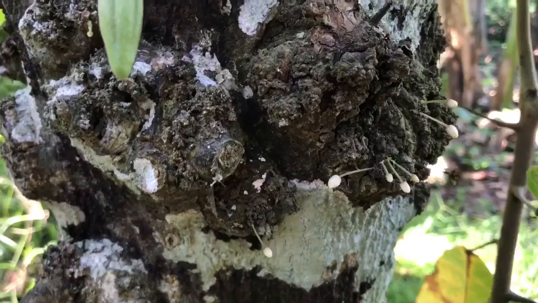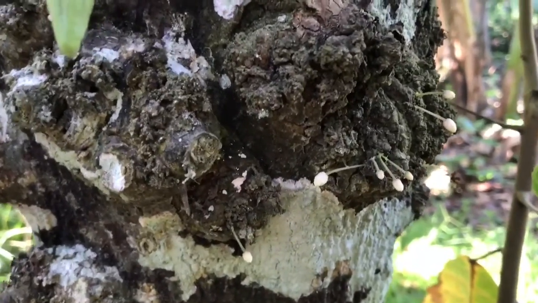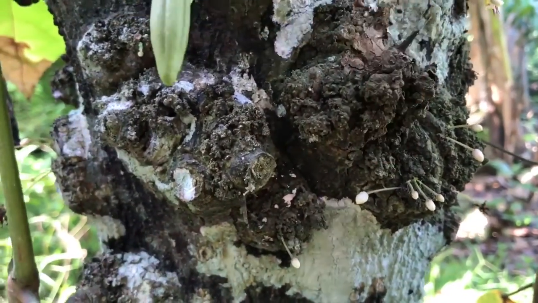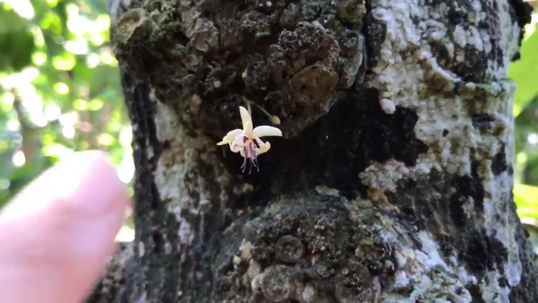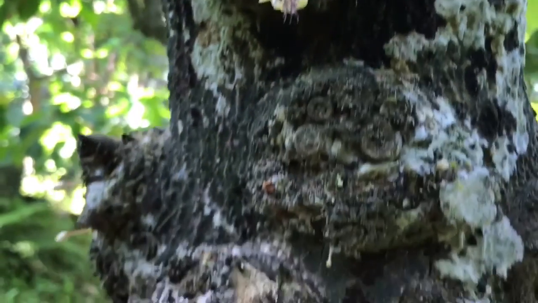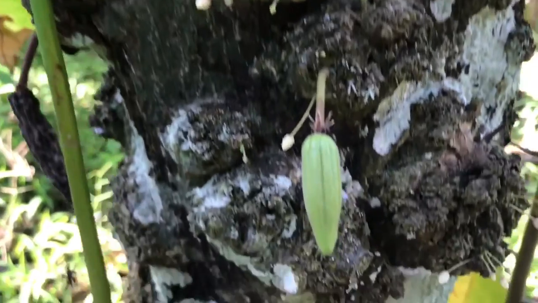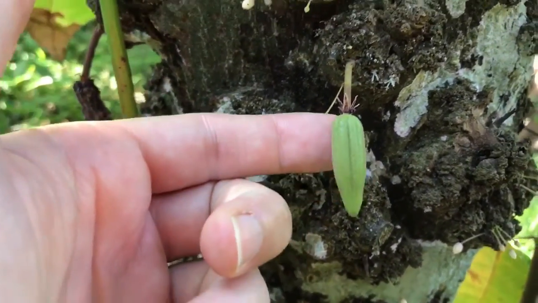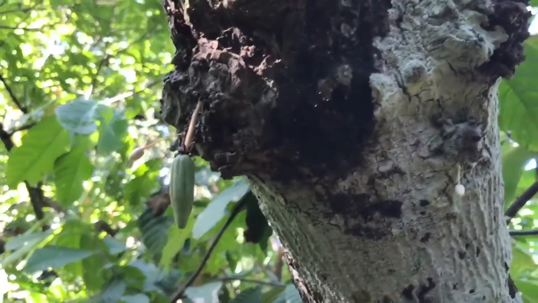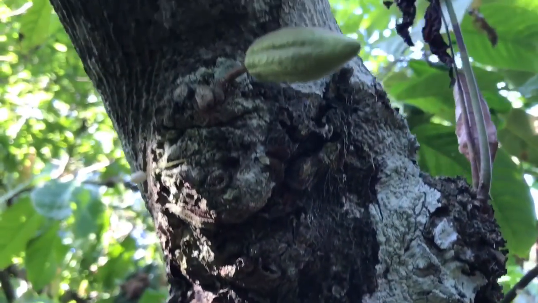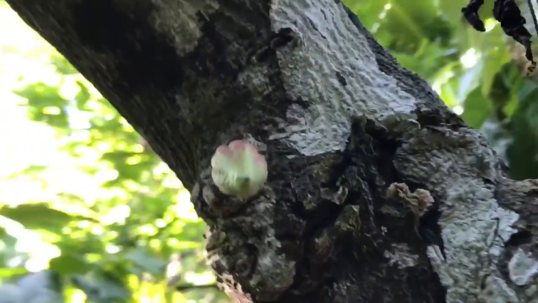Let's continue the route. So this is a great example of flowers. These ones are not yet open. Once they open, they look like this. Cute, very, very tiny. And once they've been pollinated, they will produce this little fruit of cocoa. Here you can see another one, and this one is a little bit bigger.